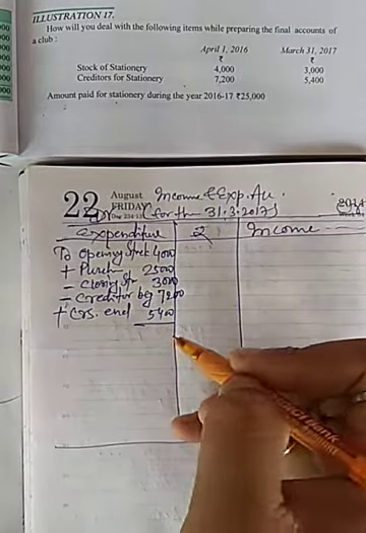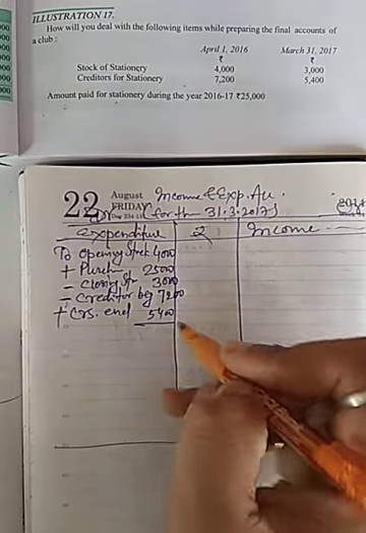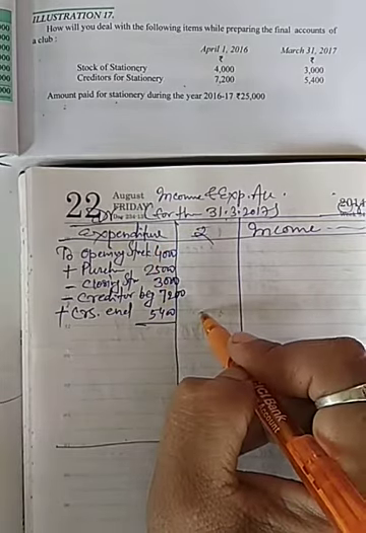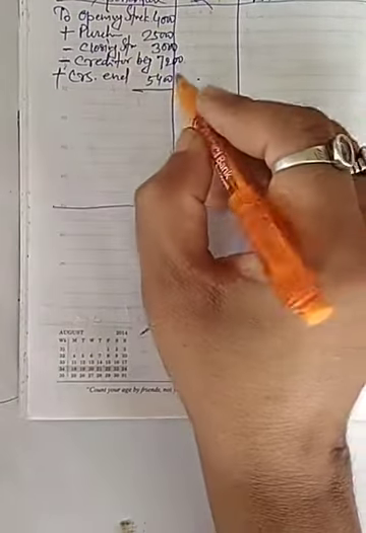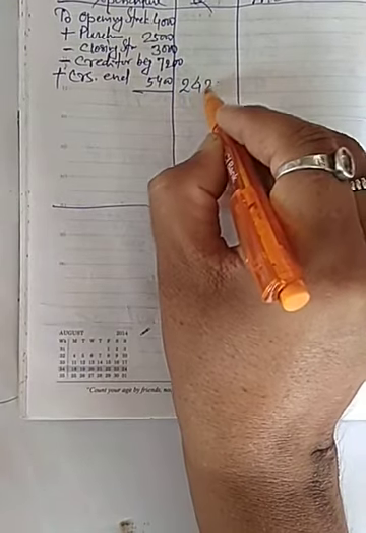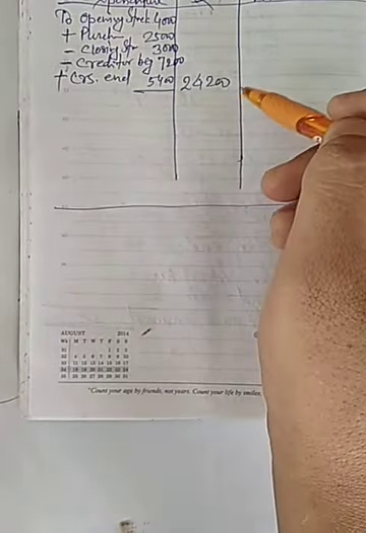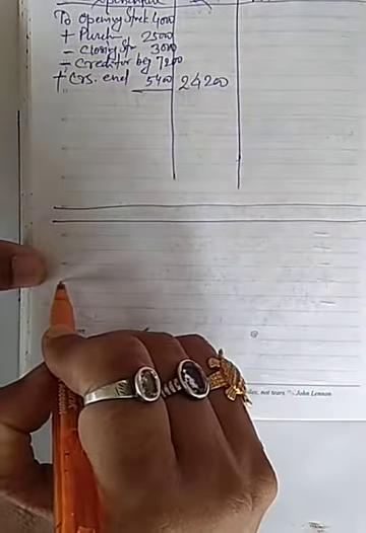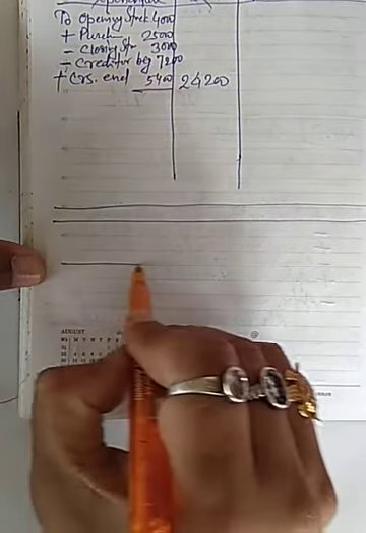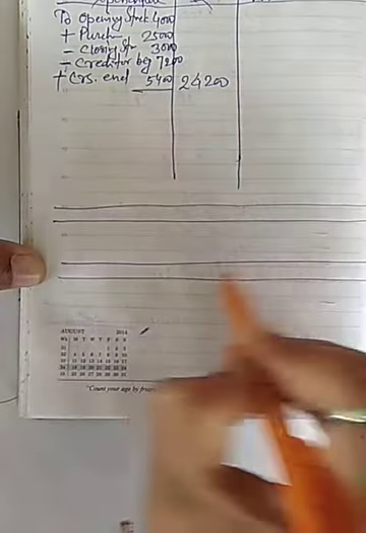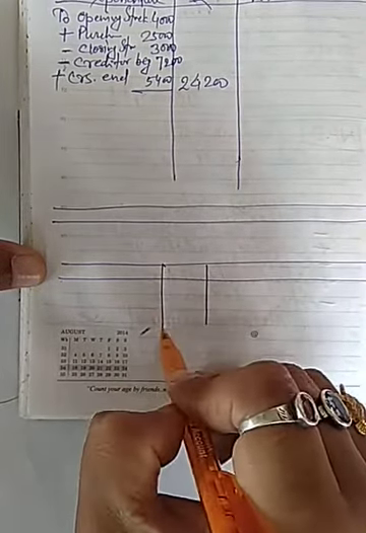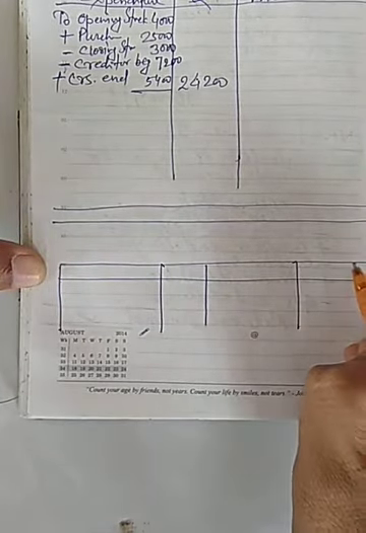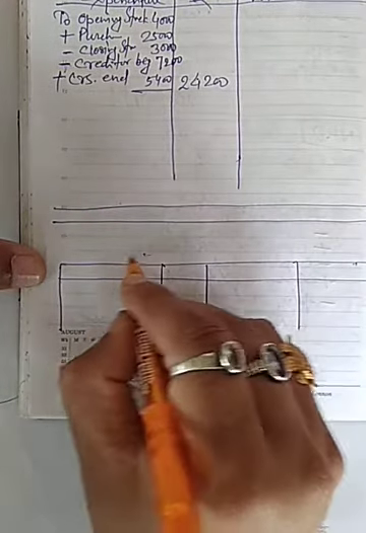So now I will calculate the total balance and put it in the amount column. It will be 24,200. Now I will also show it in the opening and closing balance sheet. So this is the format of the balance sheet.